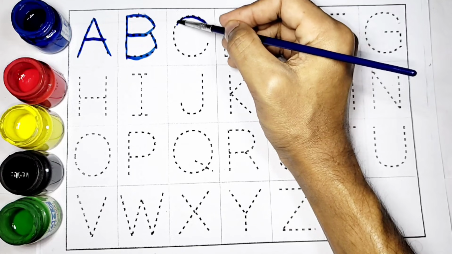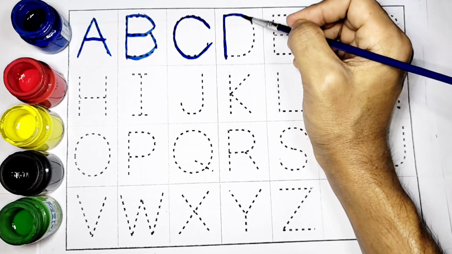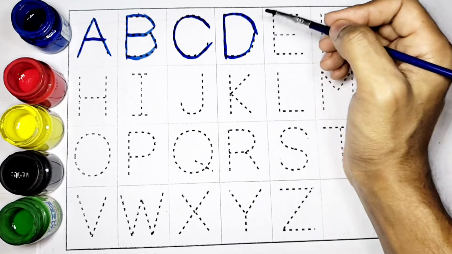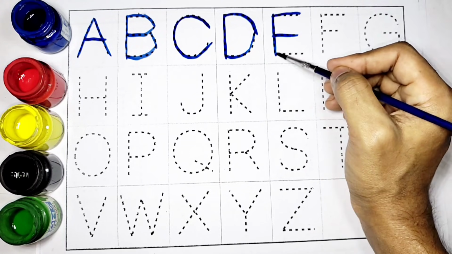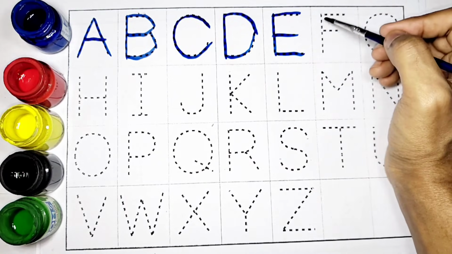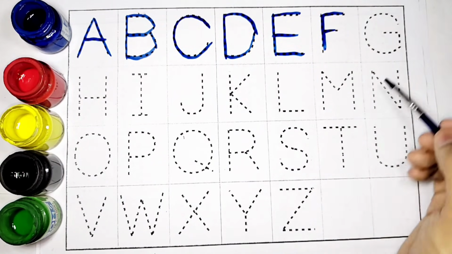The next one is C. C for cow, C for cat. And the next one is D, the alphabet of D. And the next one is E. Now we are using the color of blue. And the next one is F. F for fish, F for fan.